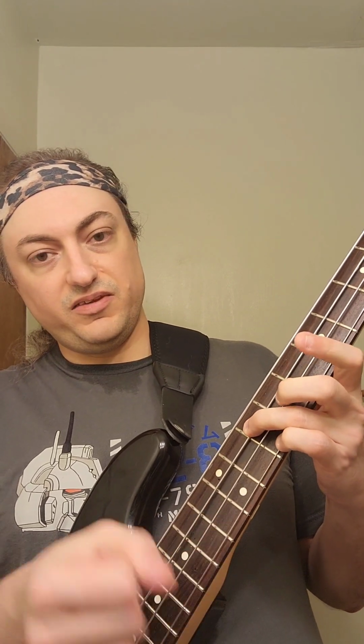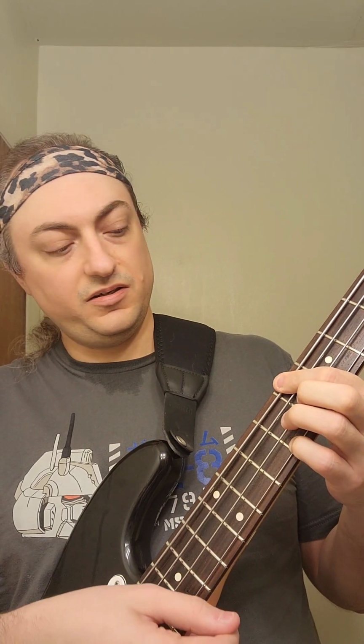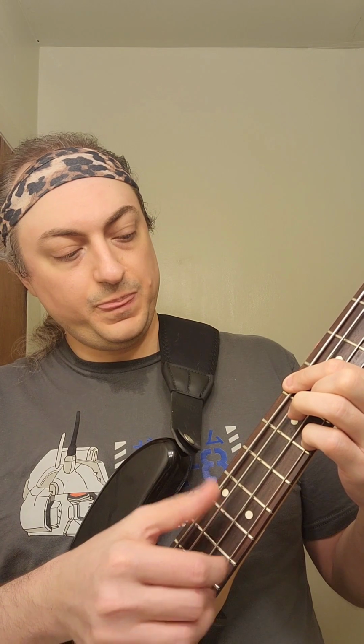And then when you take the 7th above the 1 chord, here's G, here's F, slide it down to E, it becomes the 3rd above the 4 chord's bass note C. C, E. So what was the 3rd is now the 7th, and what was the 7th is now the 3rd.